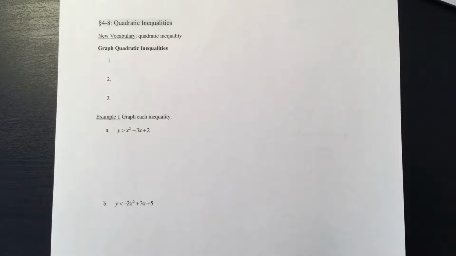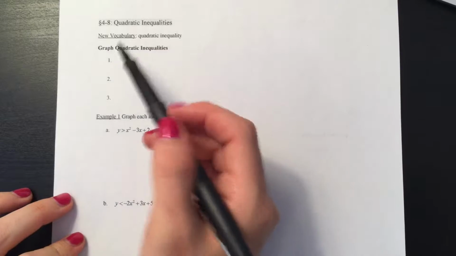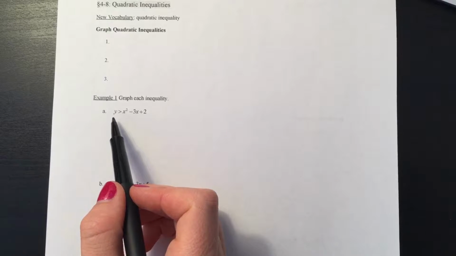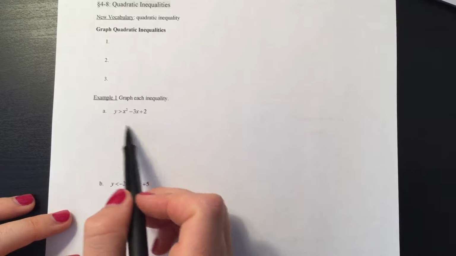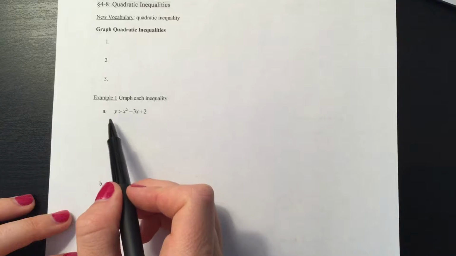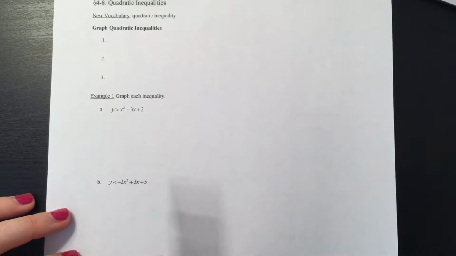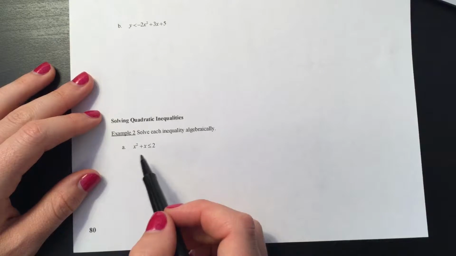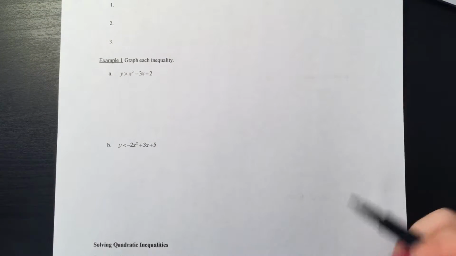So the quadratic inequalities that we're going to be graphing, when you're graphing them in a coordinate plane with x and y values, note that when I tell you to graph them, they have y's and x's, whereas the ones that you're supposed to be solving, there are no y's, there are just x's. And then the directions are different too. You're either asked to graph or you're asked to solve.